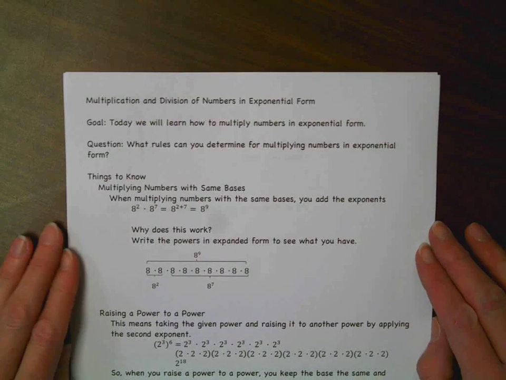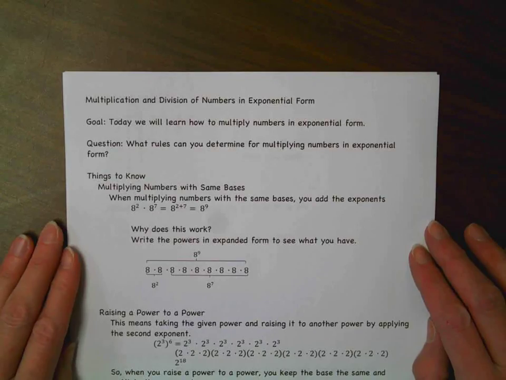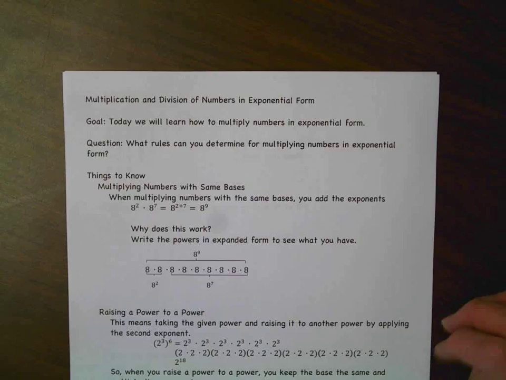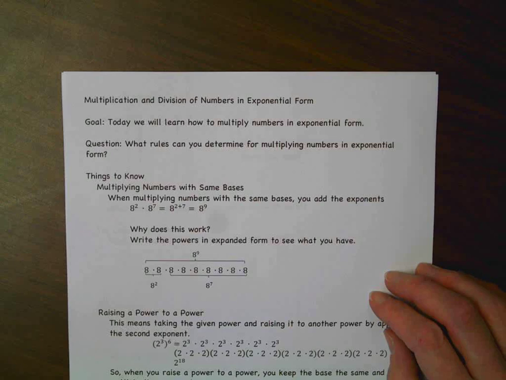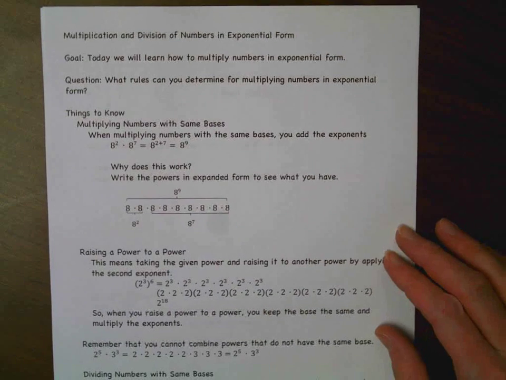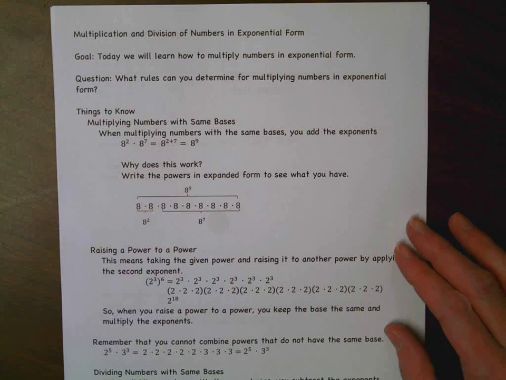All right, so our goal today. Today we will learn how to multiply numbers in exponential form. The question that I want you to be thinking about is, what rules can you determine for multiplying numbers in exponential form? All right, some things to know. I am going to give you a warning that we have 2 pages of notes today because there's a lot of new information that you haven't learned yet that we need to make sure you have written down.